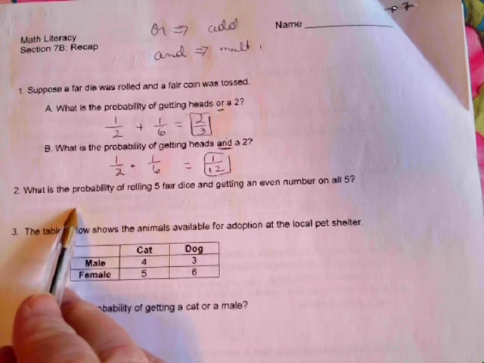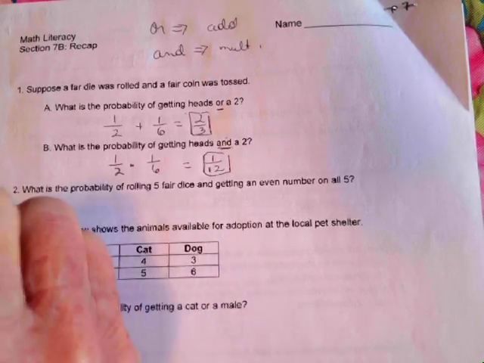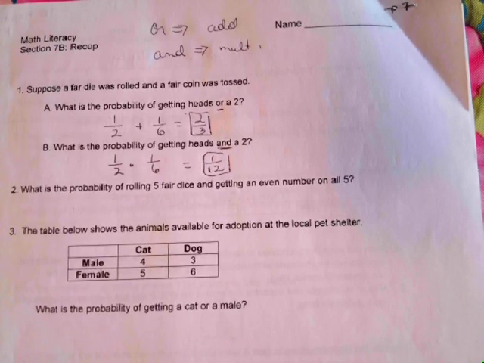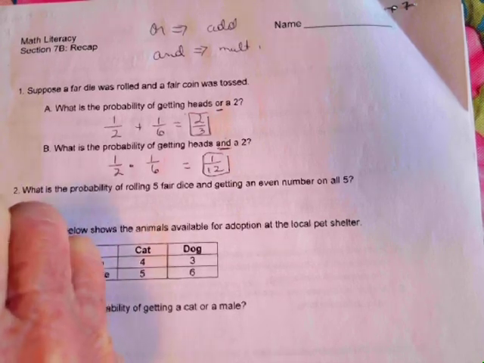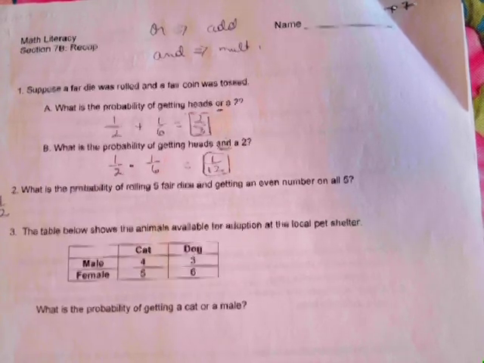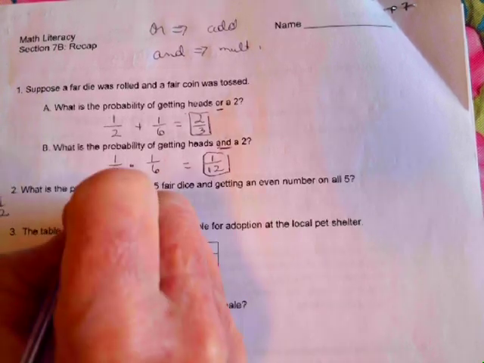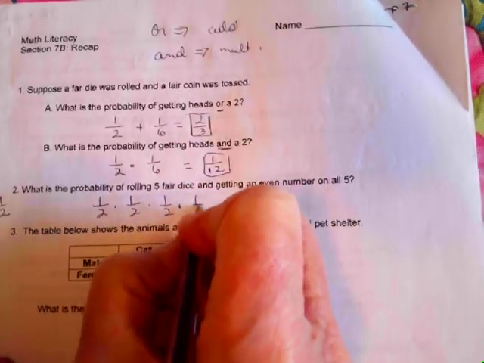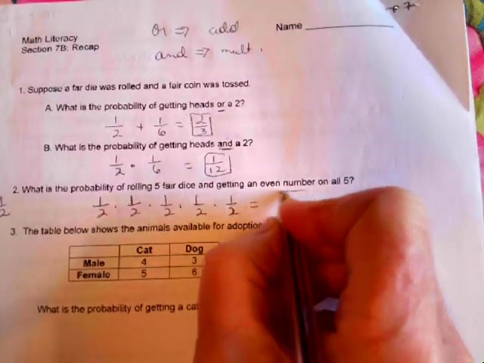Number 2, what's the probability of rolling 5 fair dice and getting an even number on all 5? Well, you got to think. How many even numbers are on a dice? You got a 2 and a 4 and a 6. So there's 3 even numbers on a dice, which means you got a 1 out of 2 probability of getting an even number every time you roll one. You're going to roll 5 of them, so you got 1/2 times 1/2 times 1/2 times 1/2 times 1/2, which is 1 out of 32. Final answer.